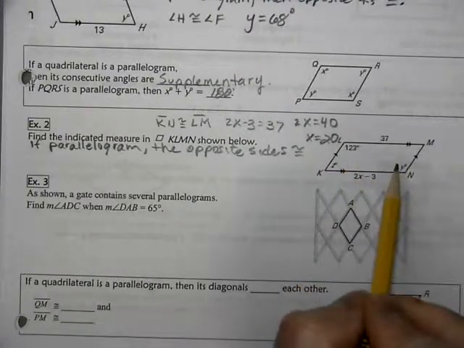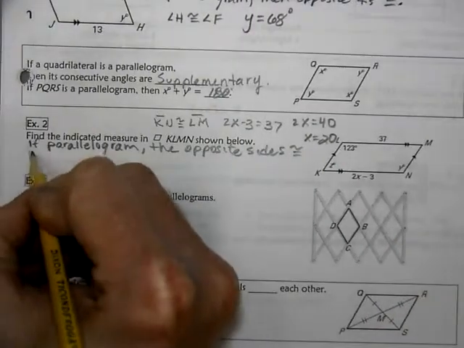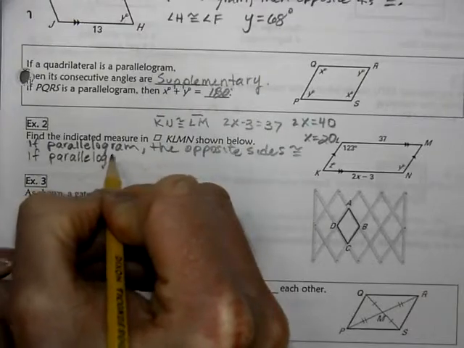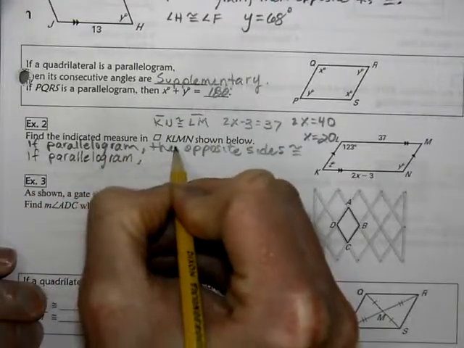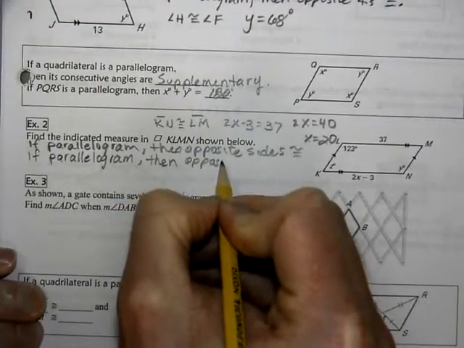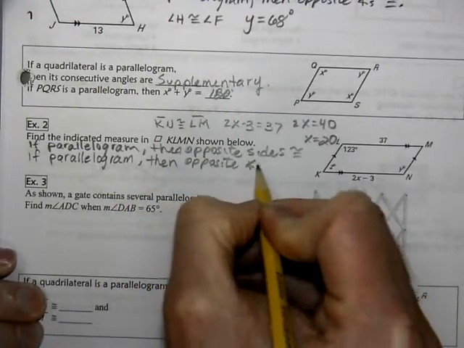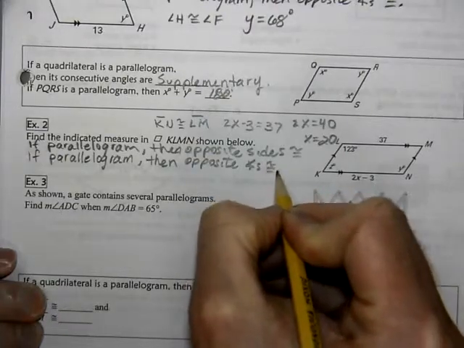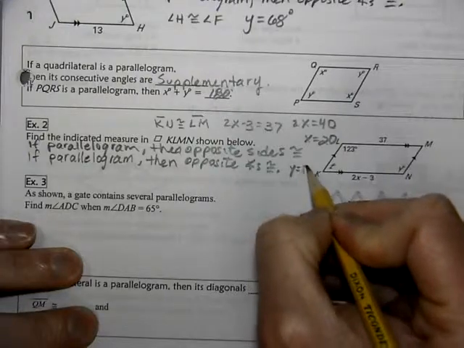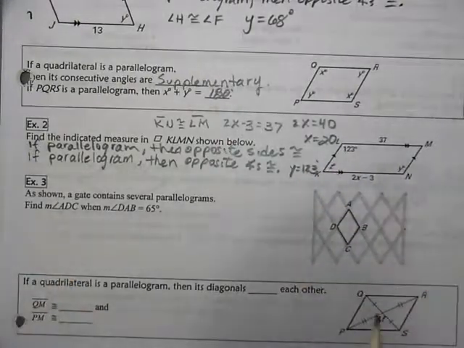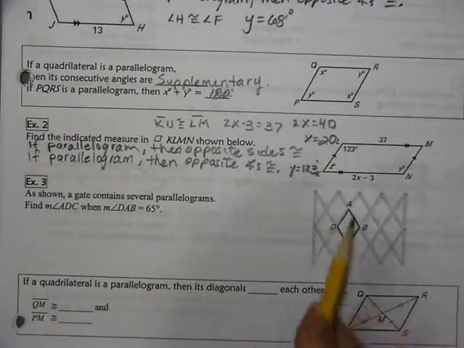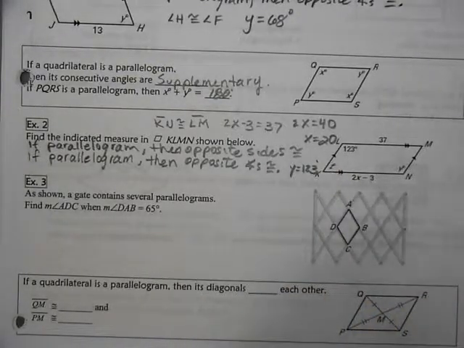So that's a good reminder for me that if you have a parallelogram, then opposite angles are congruent. So in this case, we know that y is going to equal 123. There wasn't any solving for those angles. It's just written as y, and that's 123, so that's what it equals. They're congruent.